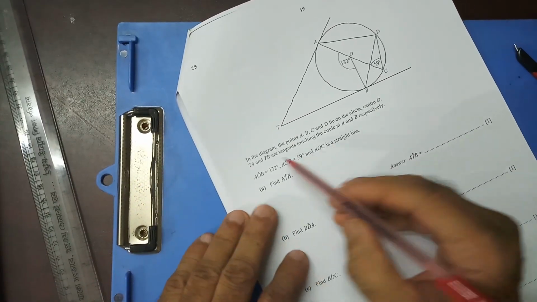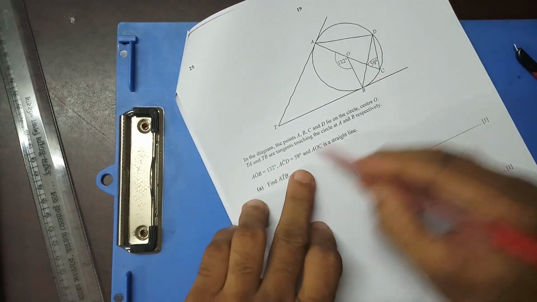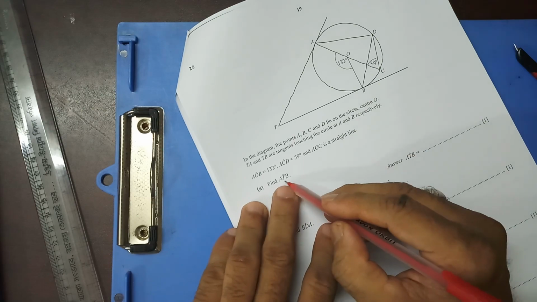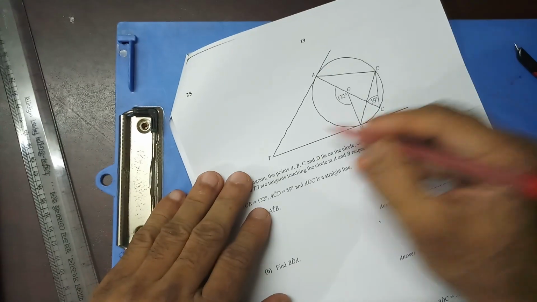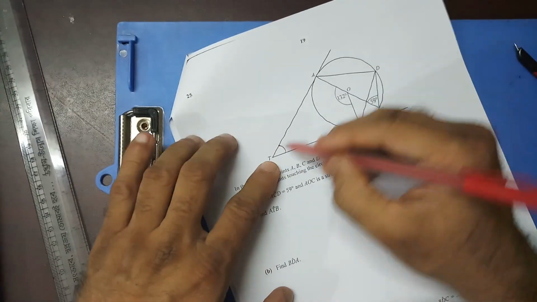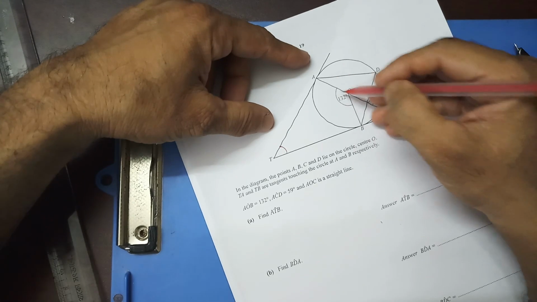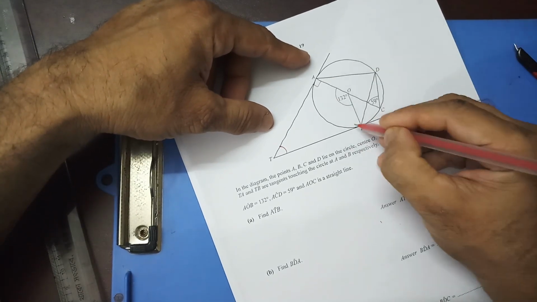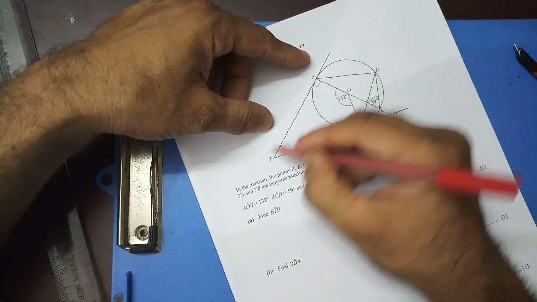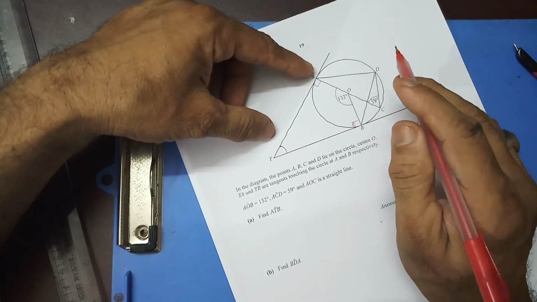All right, now question number 25. And it's saying that this AOB is 132 and this is 59. I have to find out ATB. So where is ATB? ATB is this one. Now from T, we can see that these are tangents at A and B. So when it's a tangent, it makes 90 degrees with the radius. So that's 90, 90, and this is a quadrilateral. The sum of all 4 angles of a quadrilateral is 360 degrees.